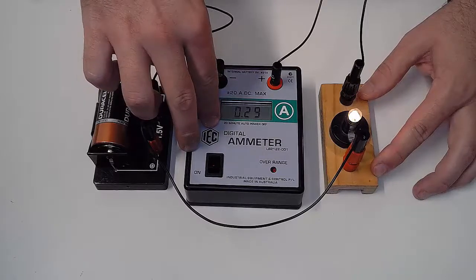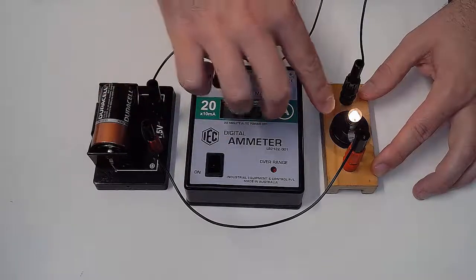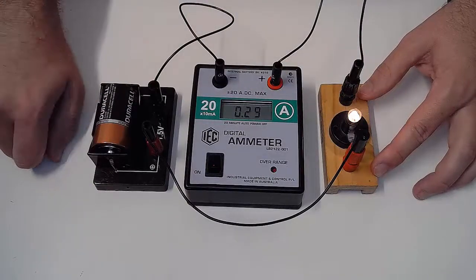What that means is 0.29 coulombs of charge is passing through the light bulb, passing through this wire, passing through the entire circuit every second. And there's a demonstration on current.